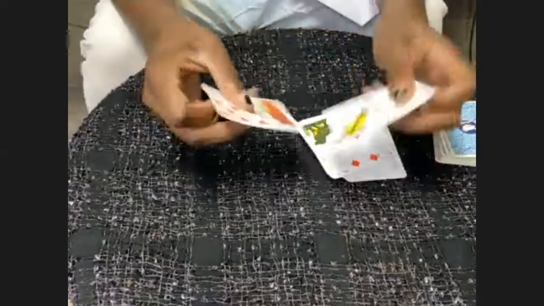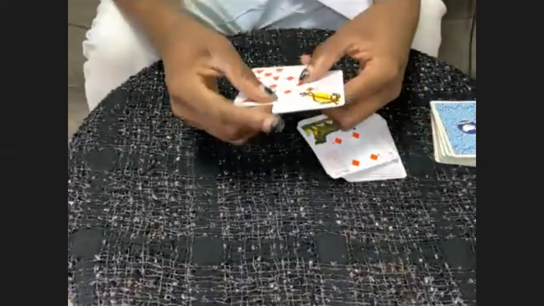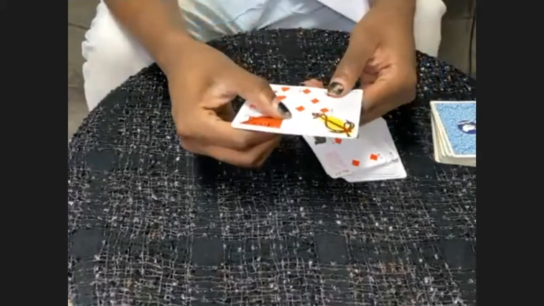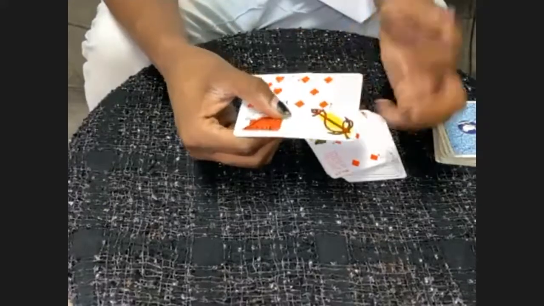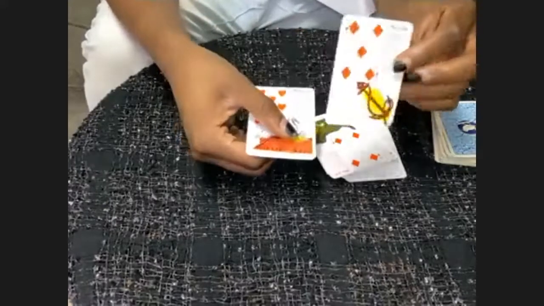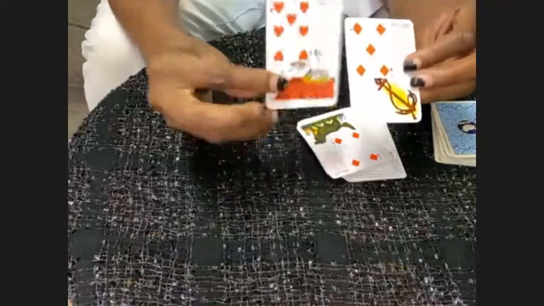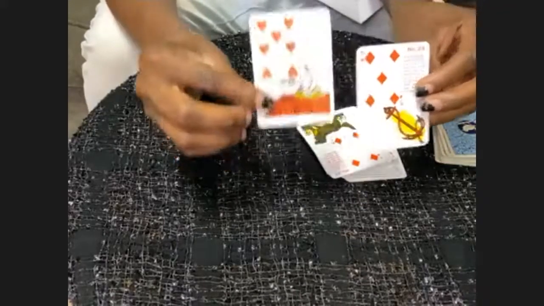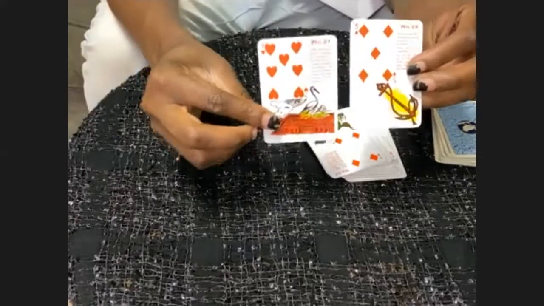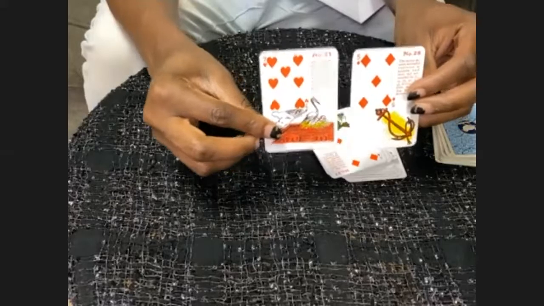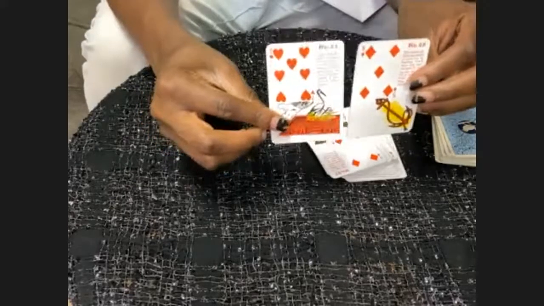Now, you may be wondering to yourself, and I know y'all are going to ask these asinine questions: if I'm using the Gypsy Witch, and you said the 5 of Diamonds means you're supposed to move, and the stork means you're supposed to move, which one is more effective? Both of them. Do not over-intellectualize this. As soon as you start intellectualizing the Gypsy Witch, I'm done with you.